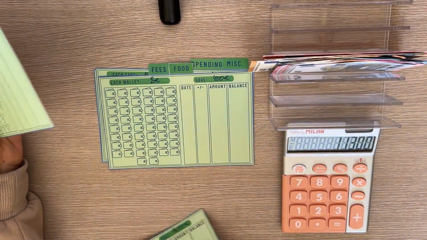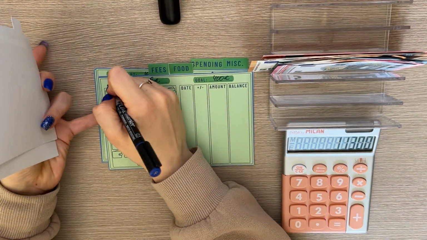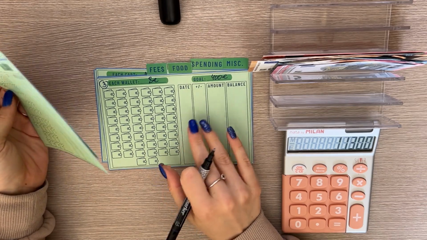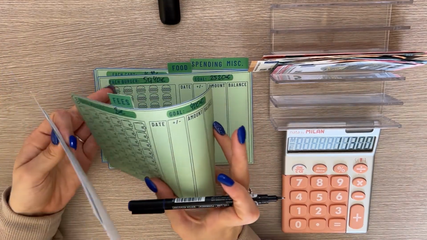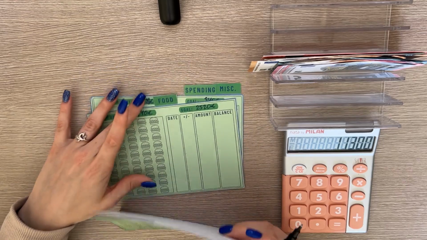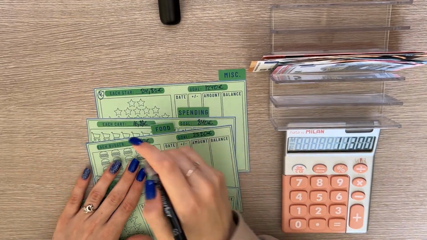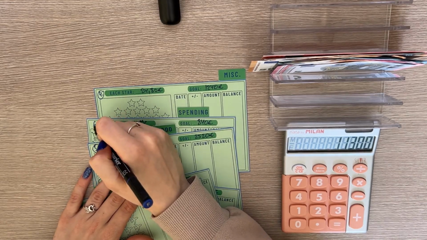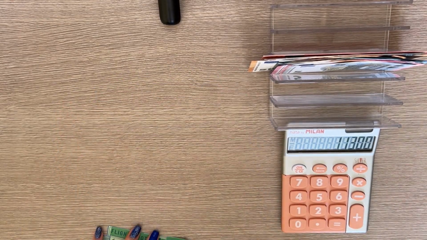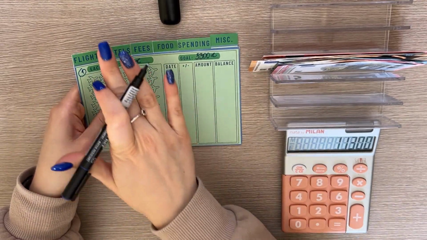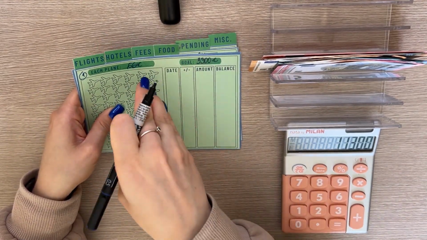because I will need to book the hotels after the flights. Then fees is by importance 3, because I will need to, I don't know, pay for the visas and everything, and that needs to be done before I arrive. And then miscellaneous is by importance 4. And then food and spending is equally 5 and 6. So this means that I will be stuffing these by priority. First flights, then hotels, then fees, then miscellaneous, then food, and then spending.